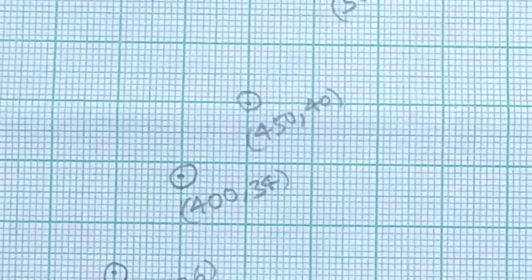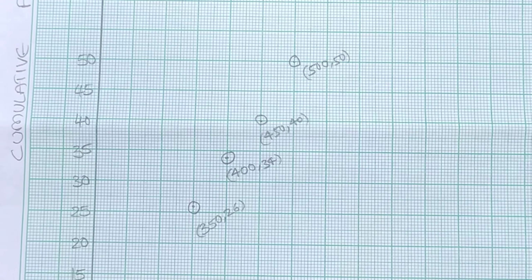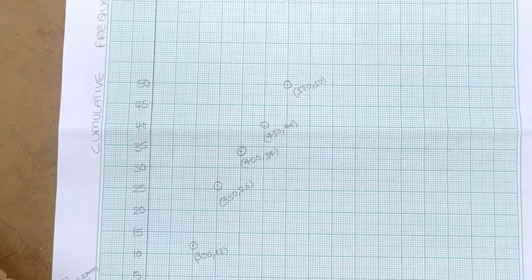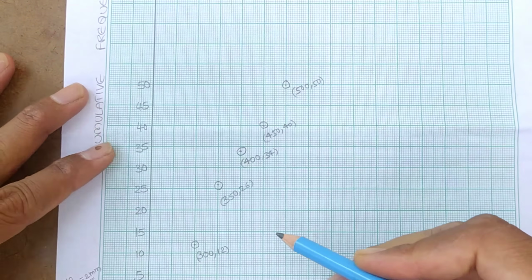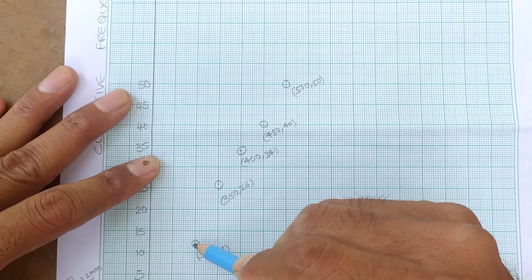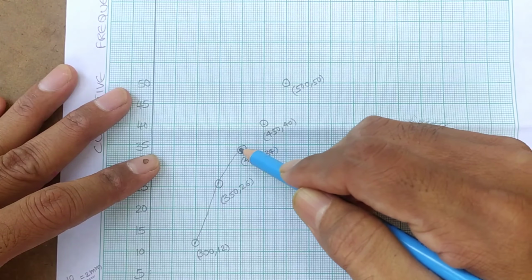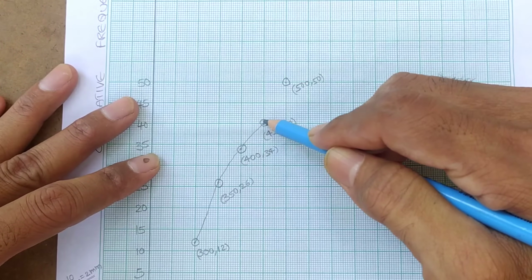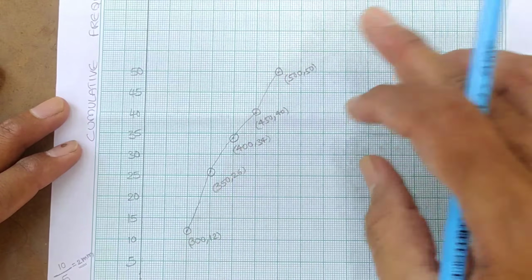Now, let us join all these points using a scale or freehand. So, here let us join them, here to here and here to here, these 2 points and these 2 points. Now, this is the overview for this question.